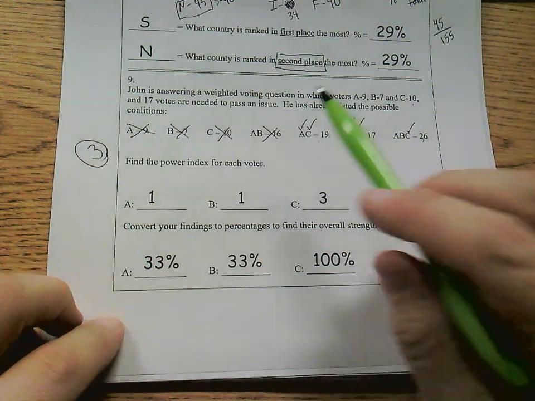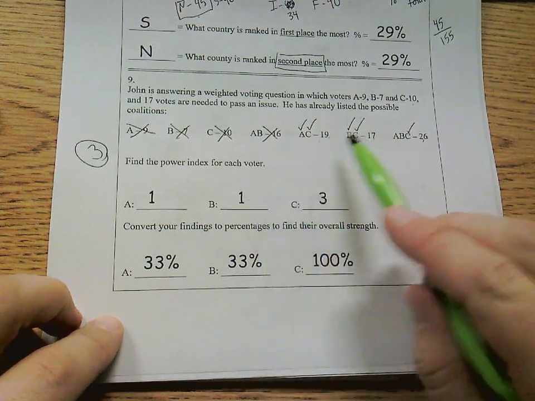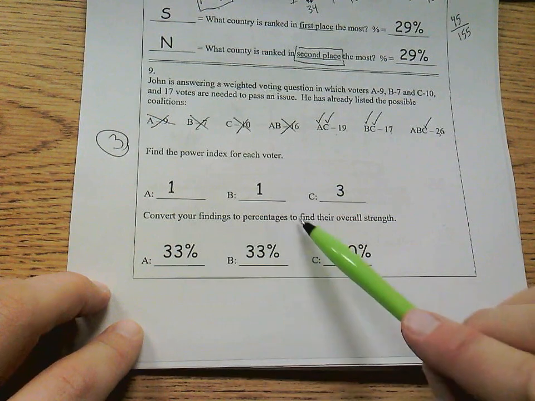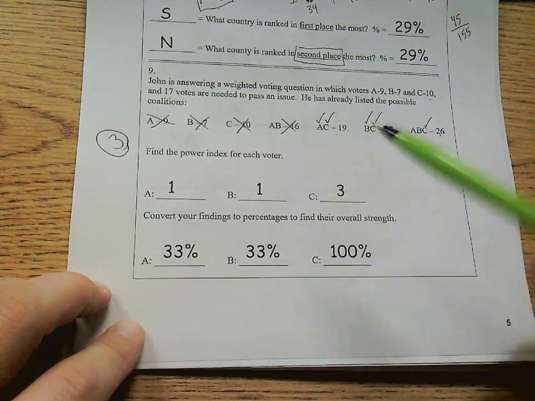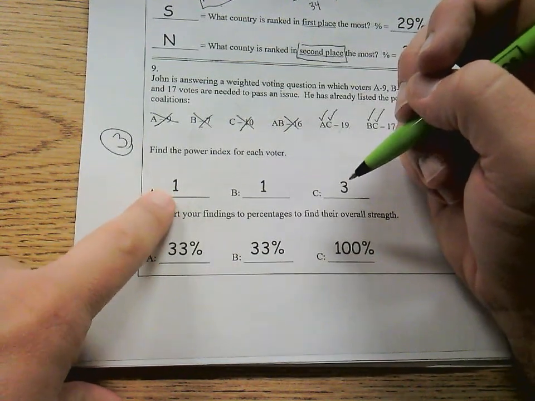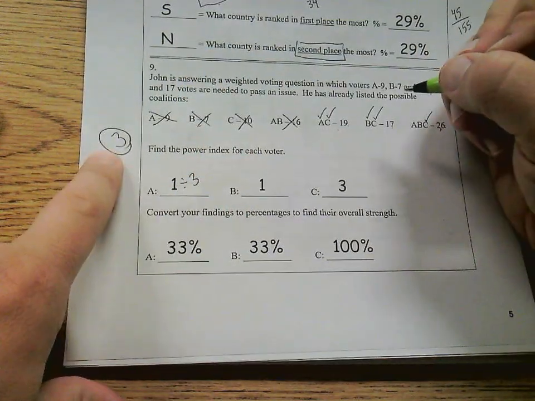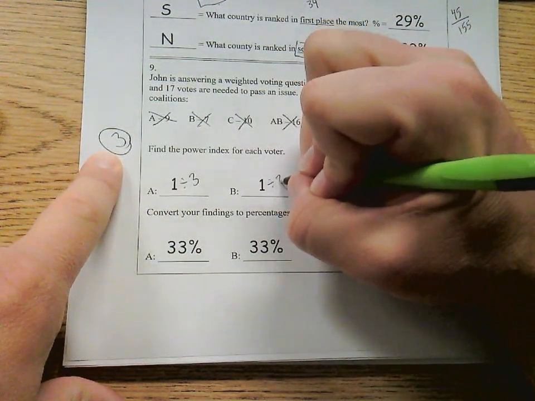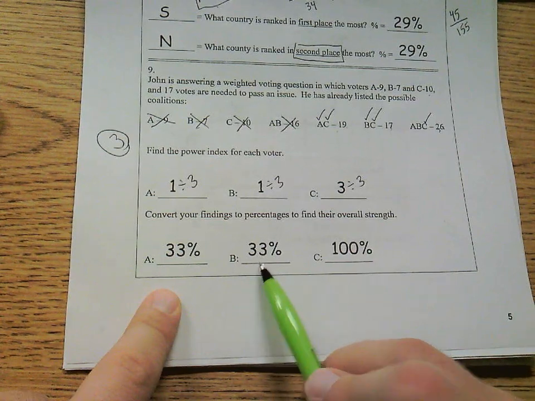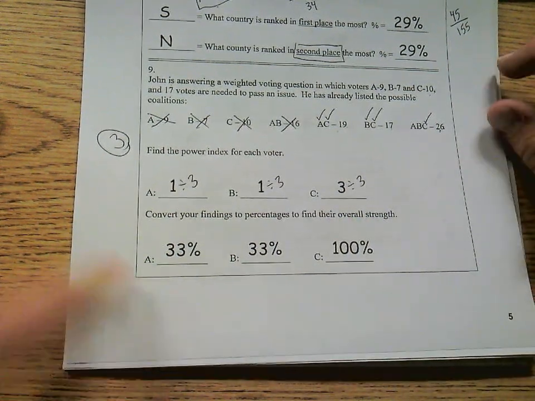All right, so from here, we just count up all of our checks. A was checked 1 time, B was checked 1 time, C was checked 1, 2, 3 times. Okay, now to convert your findings to percentages to find their overall strength, you take how many coalitions they're needed in and divide it by the winning coalitions. So divide that by 3, divide that by 3, divide that by 3. 33%, 33%, 3 divided by 3 is 100%.